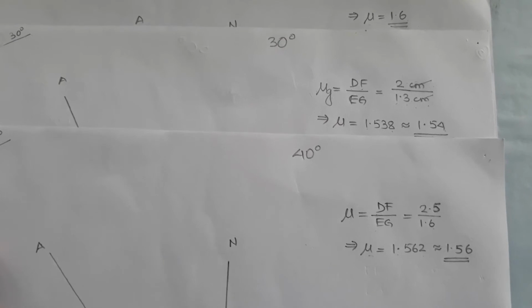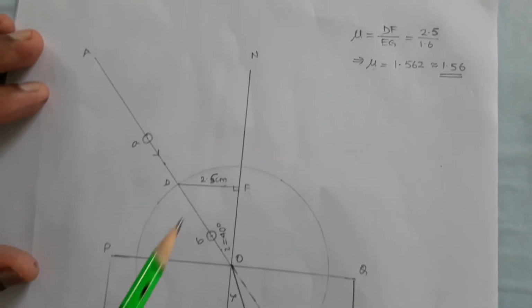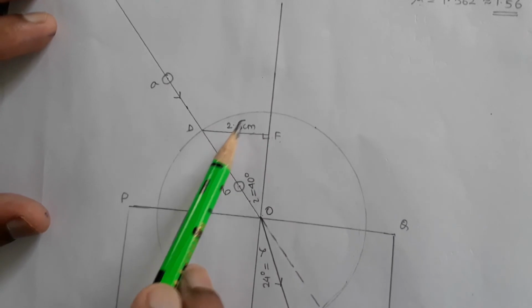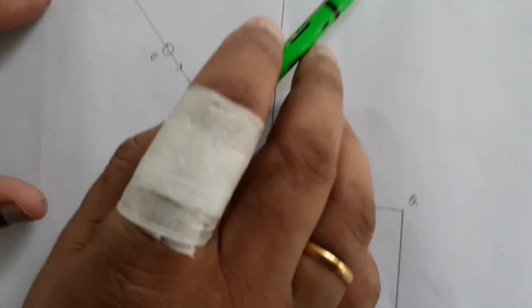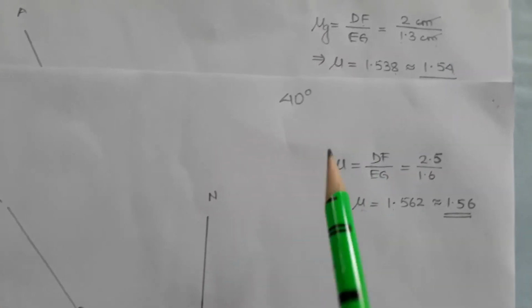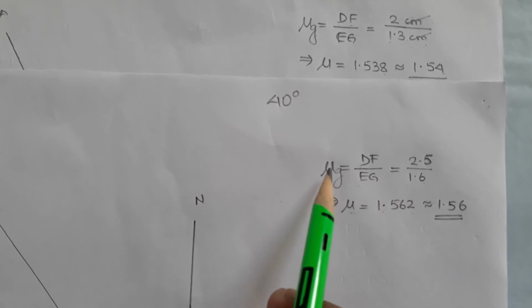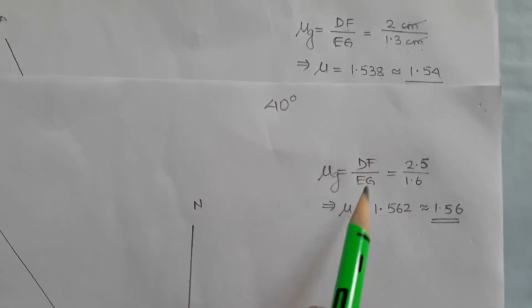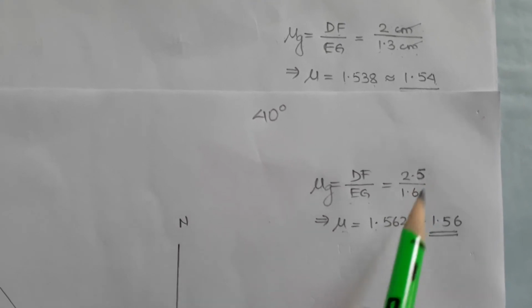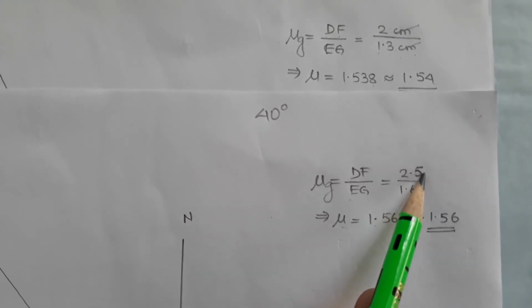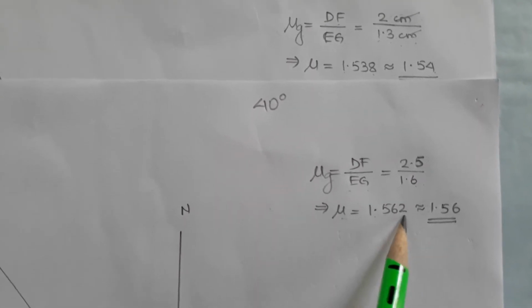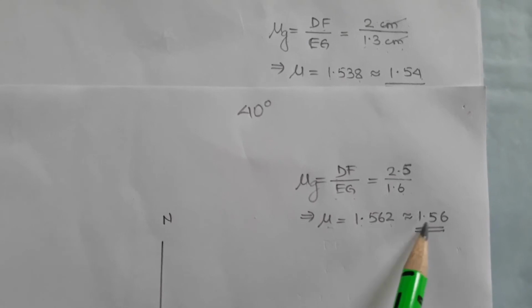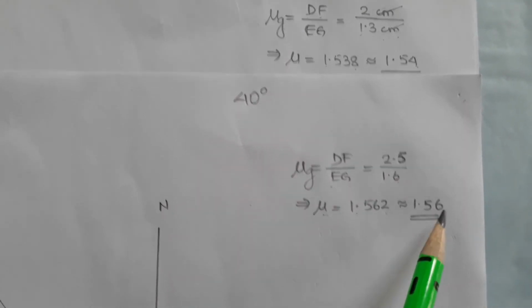Now, for the fourth observation, that is when the angle of incidence is 40 degree, we have got DF equal to 2.5 centimeter, EG equal to 1.6 centimeter. So the value of mu, that is the refractive index of glass, mu g is equal to DF divided by EG, which is equal to 2.5 divided by 1.6. If you divide 2.5 by 1.6, we will get mu equal to 1.562. If you round it up to 2 places of decimal, we will get 1.56.